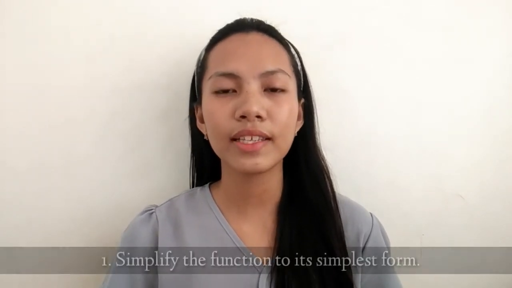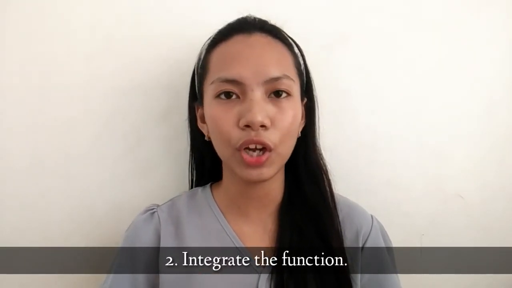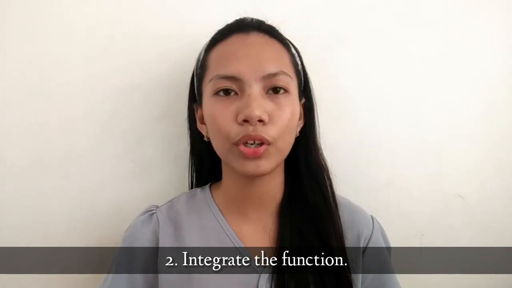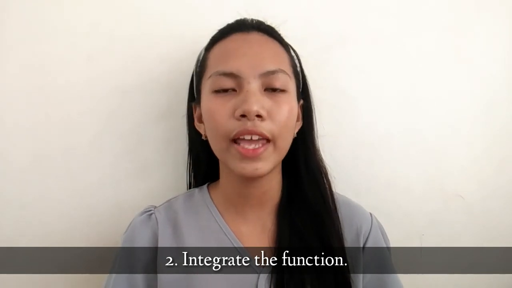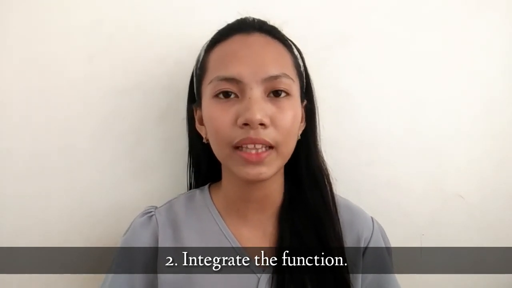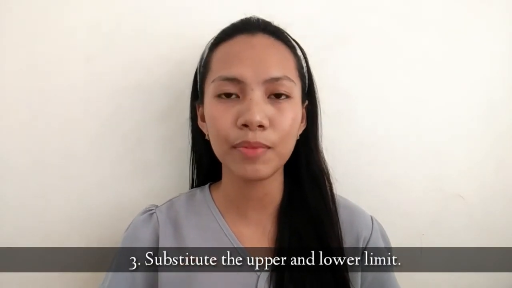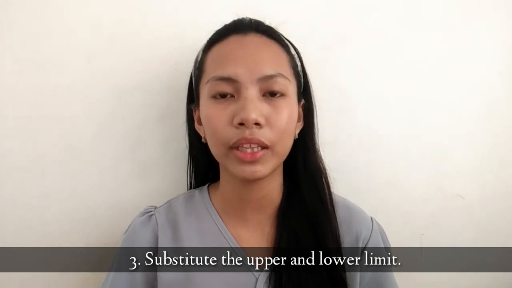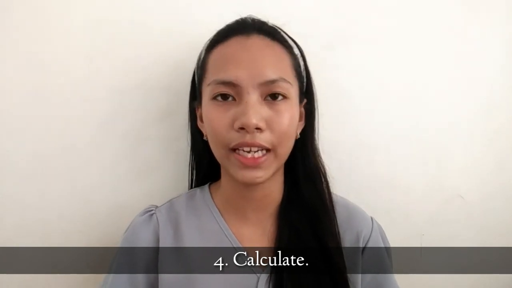So, before natin i-end itong ating discussion, isa-summarize muna natin kung paano natin sinolve or in-evaluate ang definite integration. So, first is, i-simplify muna natin yung function. Then, second is, i-integrate na natin yung function through the basic integration rules or yung integration of the exponential function, logarithmic function, or any integration na may apply natin dun sa function na yon. And then third is i-plug in na natin or isa-substitute na natin ang upper limit and lower limit. Then lastly is i-calculate na natin para makuha na natin ang final answer.